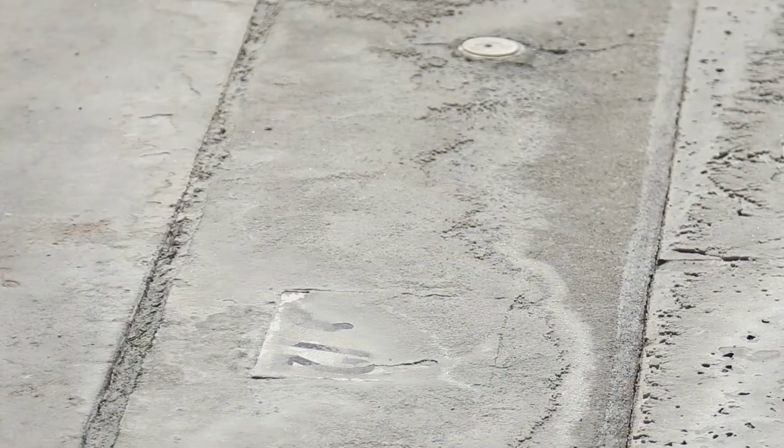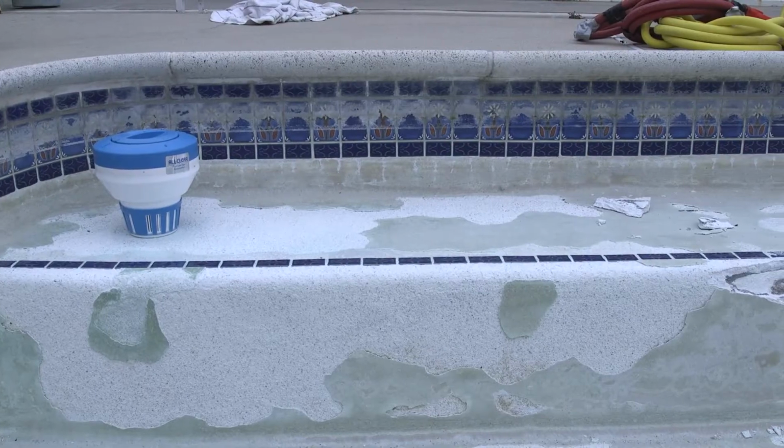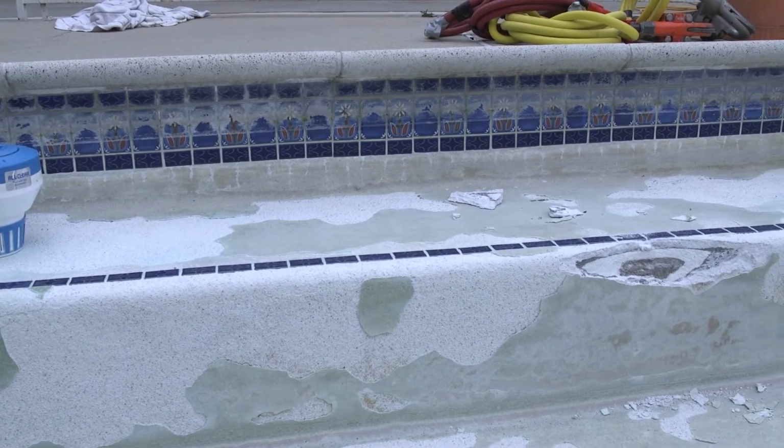And if it goes to the opposite side of the saturation index, the positive side, it can actually scale or leave deposits, heavy deposits, not just on the coping and the deck, but also on the pool plaster itself. And you can see pool plaster will be dissolved the same way.